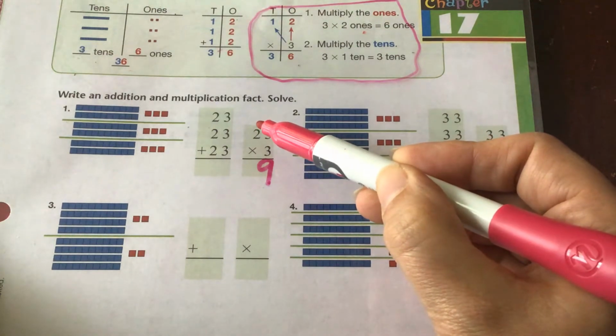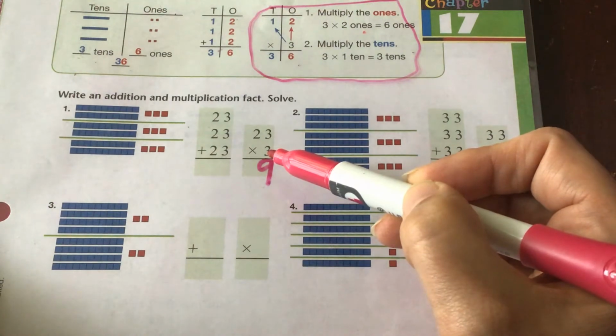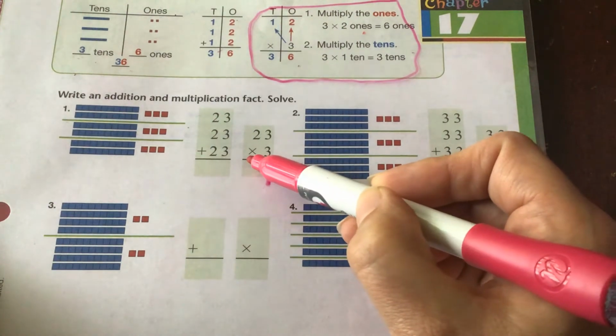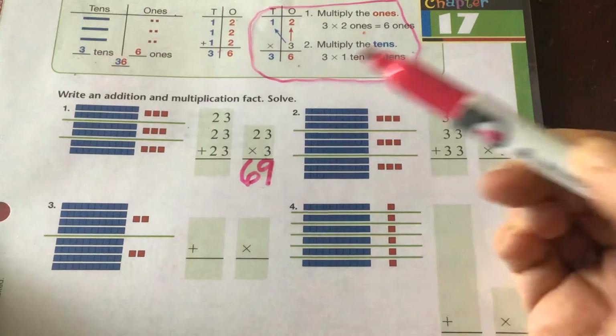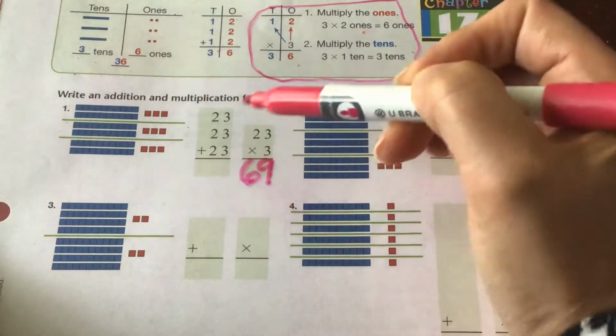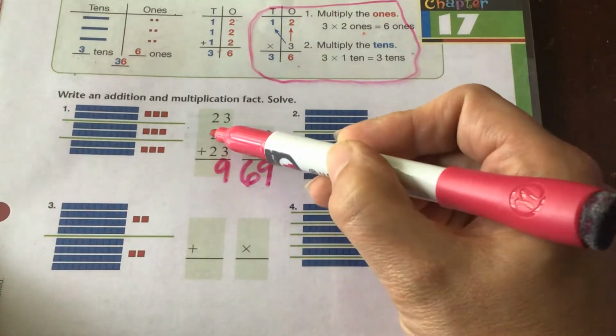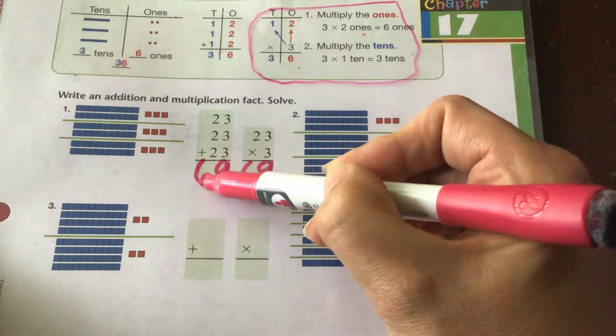Now we're going to go to the tens. We have a 2 in the tens place. So you multiply 2 times 3 is 6, right? So I just put that down. 69. And we can check ourselves here. 3, 3, 3. That's right. 3 times 3 is 9. 3, 6, 9. 2, 4, 6. And get the same number.